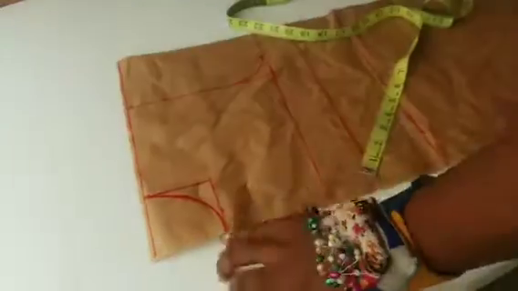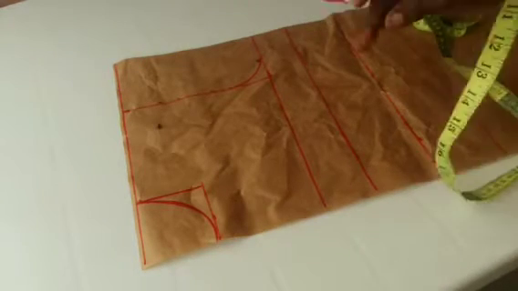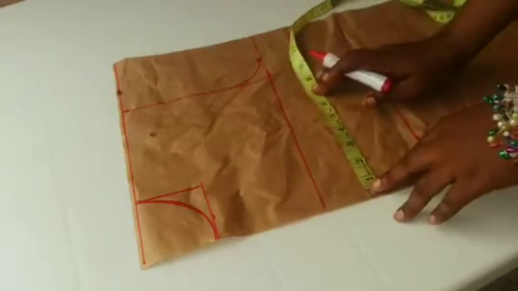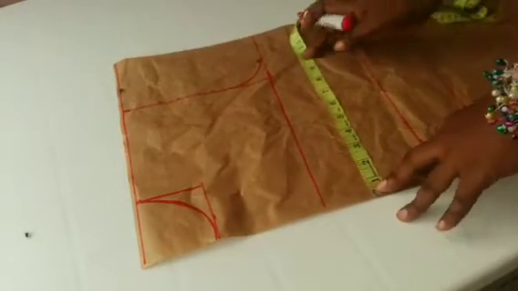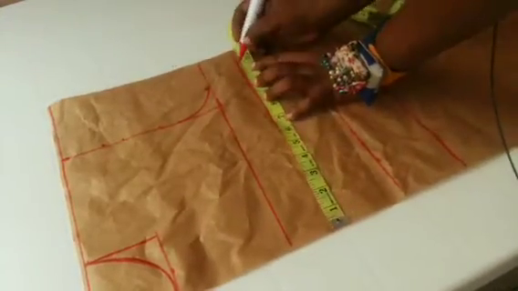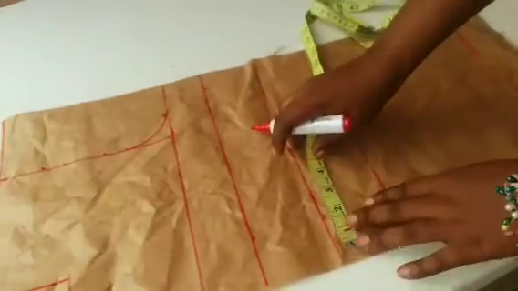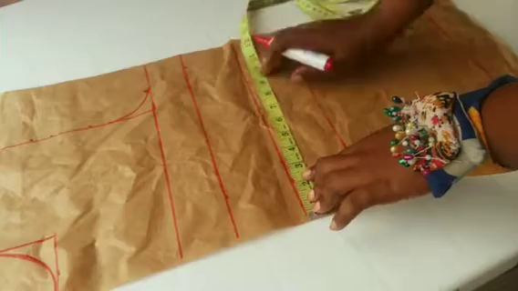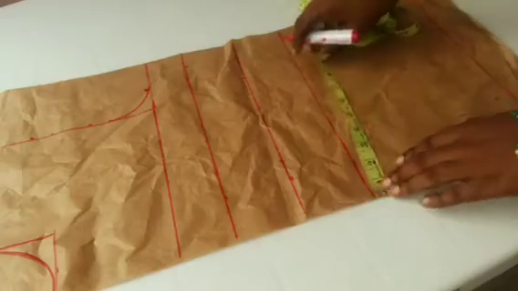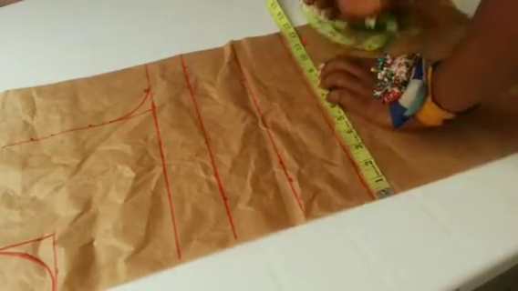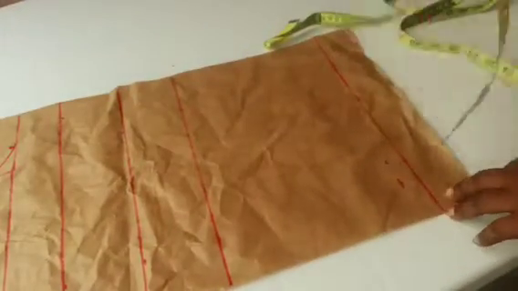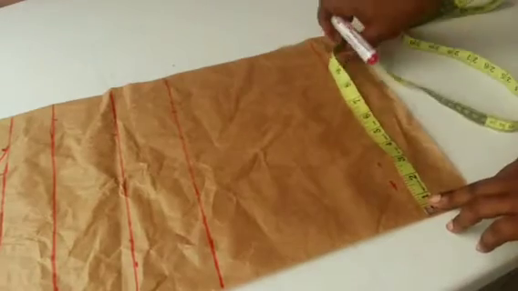The next thing I am going to do again is to take my bust circumference. My bust measurement divided by 4 plus 1.5 inches seam allowance, and I'm going to mark it out. I would measure out my under bust divided by 4 plus 1.5 inch seam allowance, and I'm going to mark it. The same thing goes with the waist, plus 1.5 inch seam allowance. I will mark it.